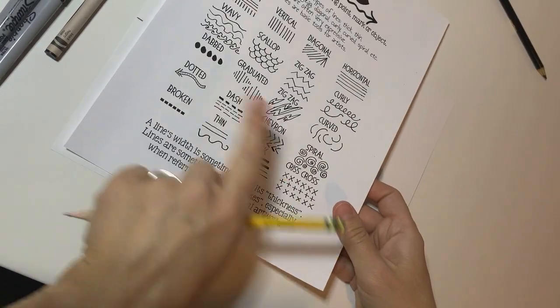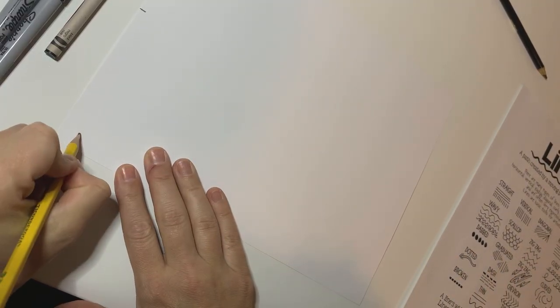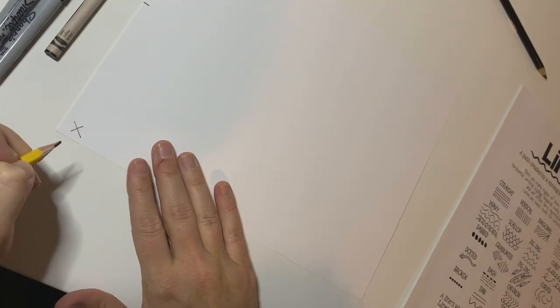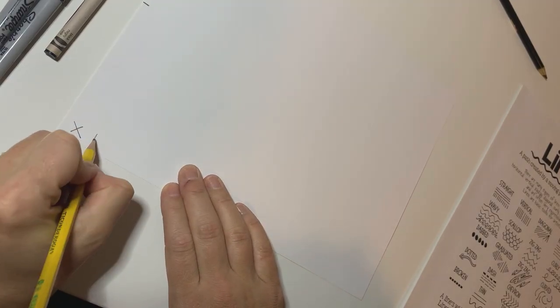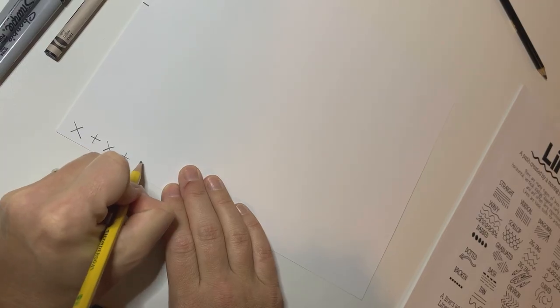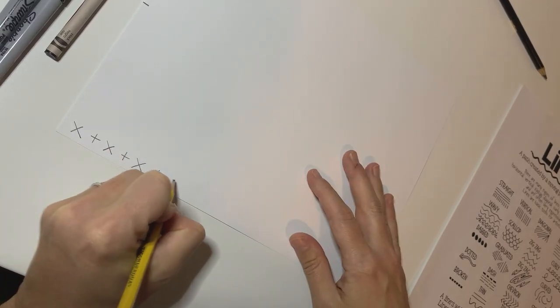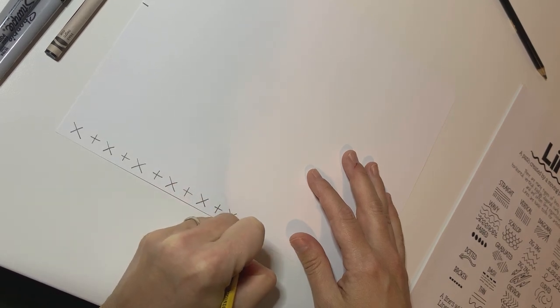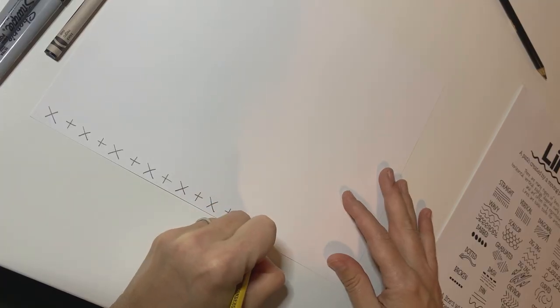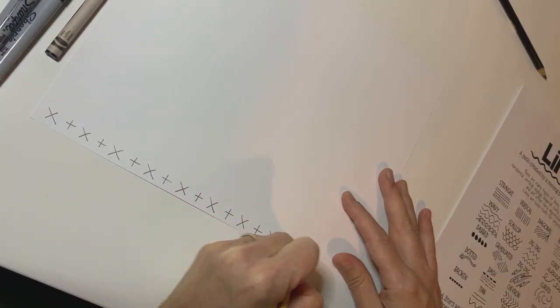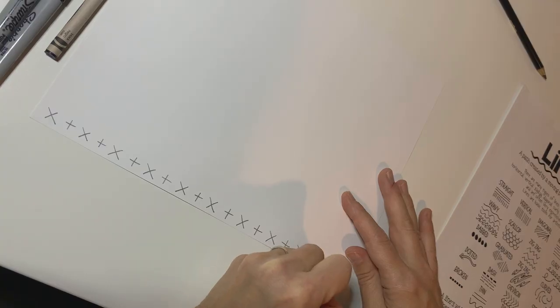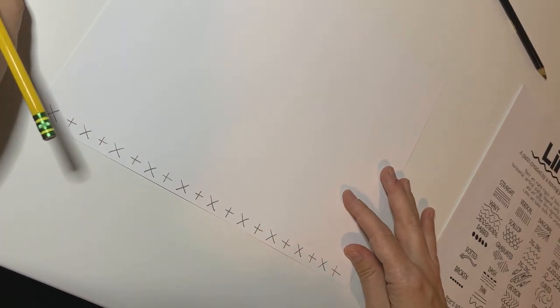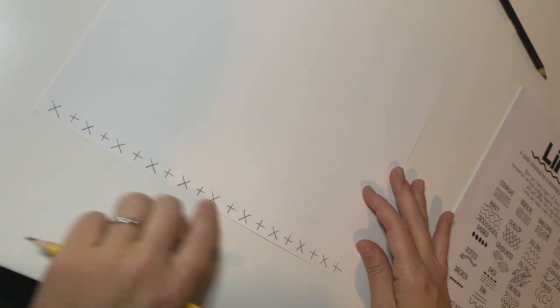If you have different ideas, please feel free to go with your idea. I'm just going to help you get started. So I'm going to start at the bottom with an X. I'm just going to do some crisscross. That looks like an addition sign. I always like to use pencil first because, you know, in case something doesn't go the way I want, I can just erase it. There we go. There's our first set of lines.